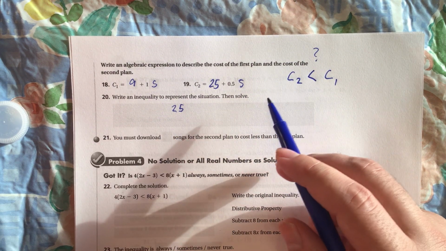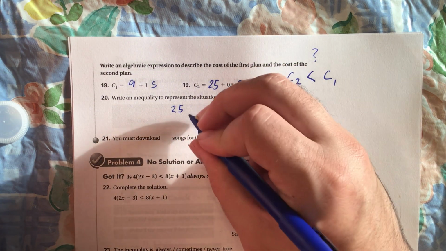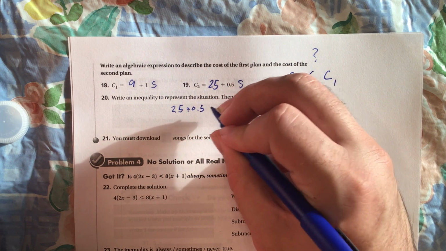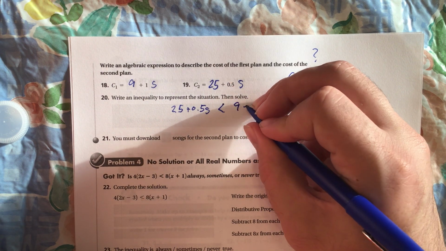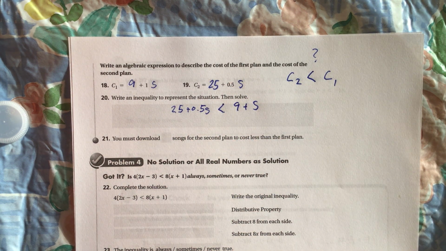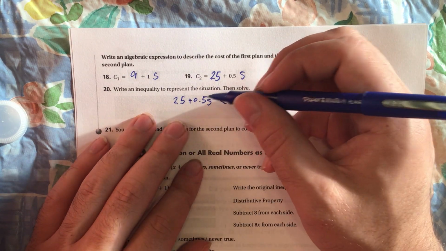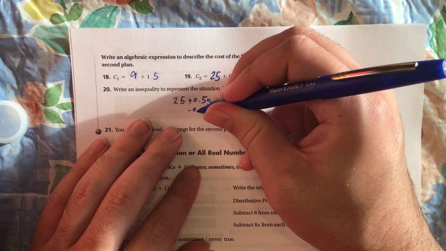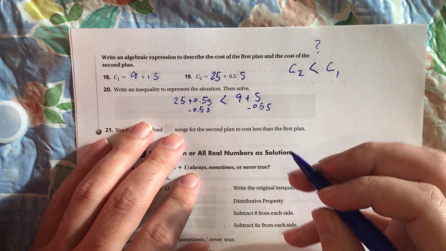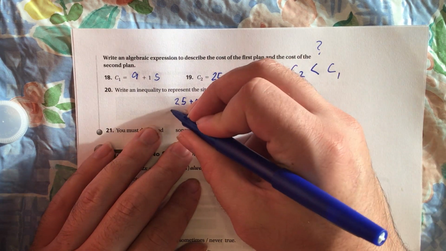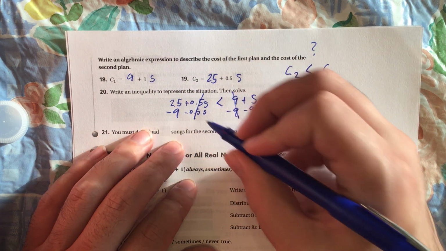Because obviously C2 currently costs more than C1. 25 plus 0.5S. When is this less than 9 plus S? I'm going to lose the 1 because we don't need it. Well, let's solve it. I'm going to subtract 0.5S from both sides. At the same time, I'm going to subtract 9 from both sides. Okay. These 9's cancel. These 0.5S's cancel.